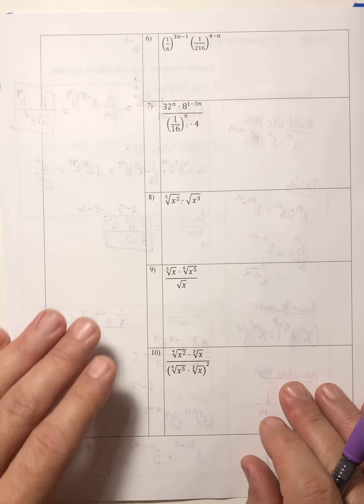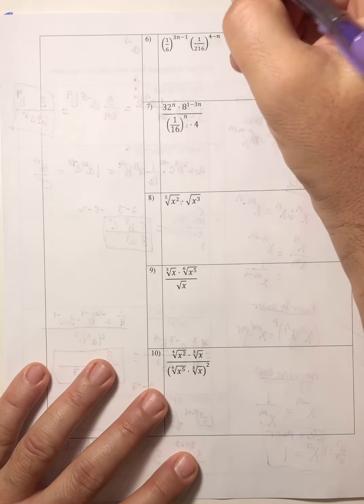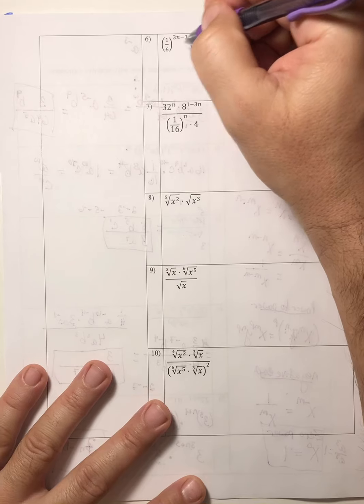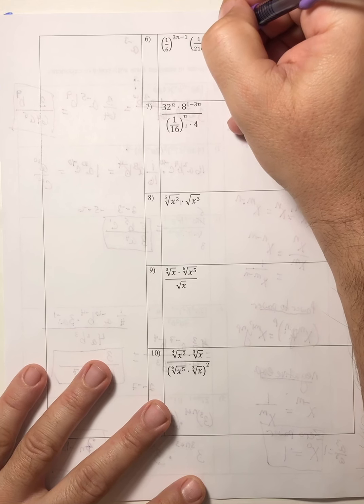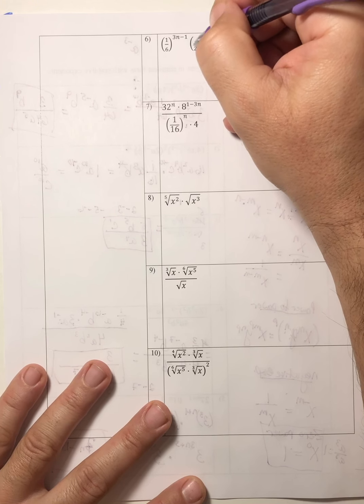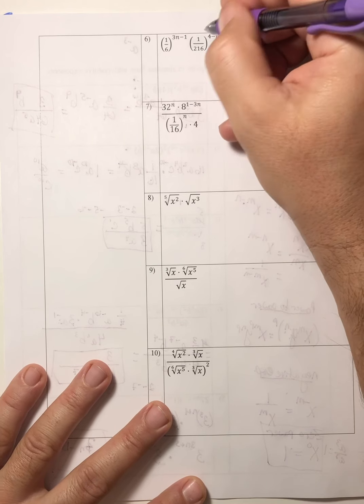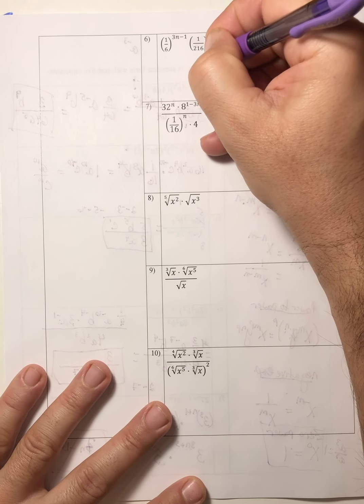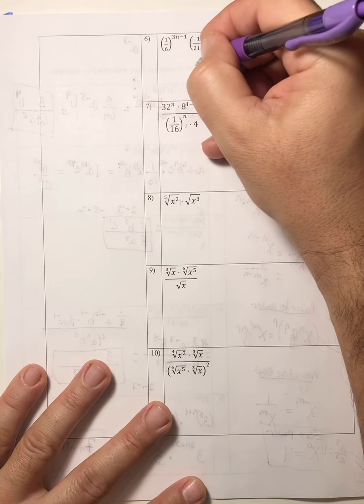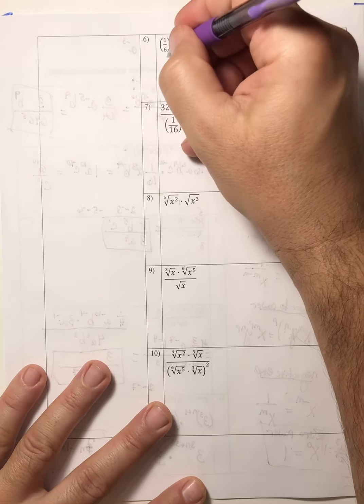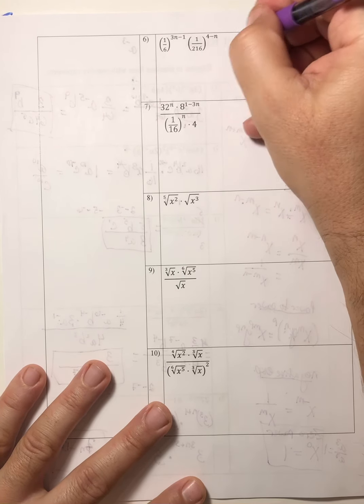Oh, look at the wackiness back here. All right, 1 over 6. I can see 216 is a power of 6. So that is 6 to the power of 3. This right here is 6 to the power of 3. So let me rewrite. I'll rewrite over here.